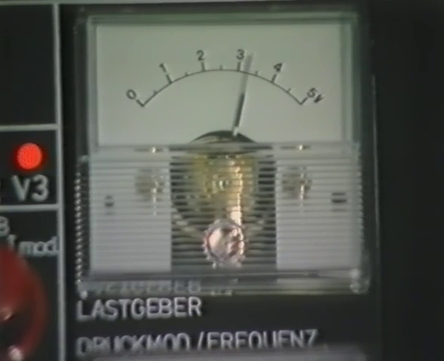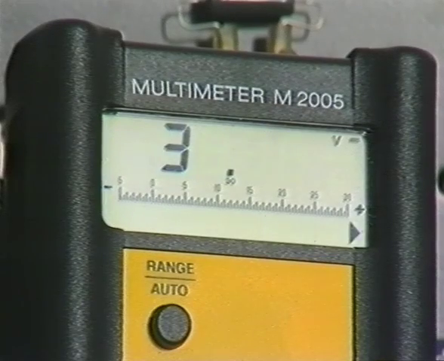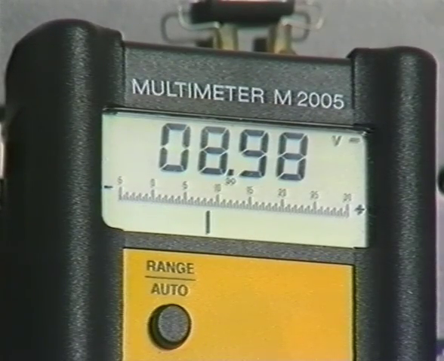If the load sender is set correctly and the voltage readings are higher than recommended, measure the voltage from the control panel to the load sender, which should be 9 volts, at pins 2 and 4 of the load sender plug. If the voltage is higher, the panel is at fault.